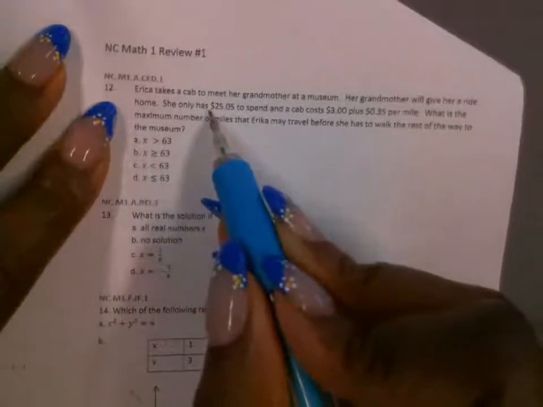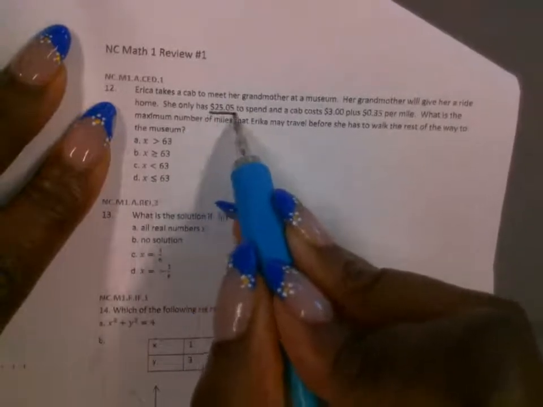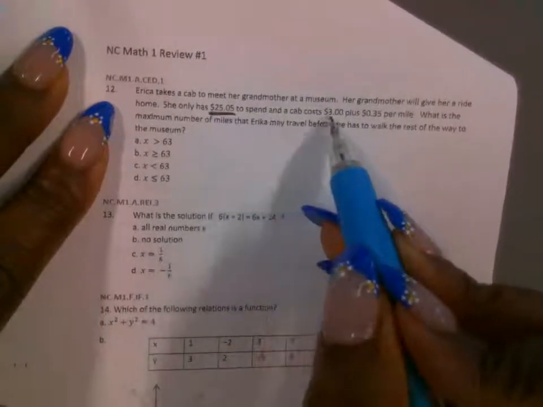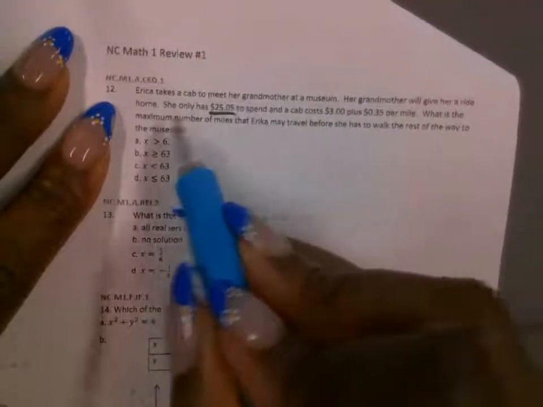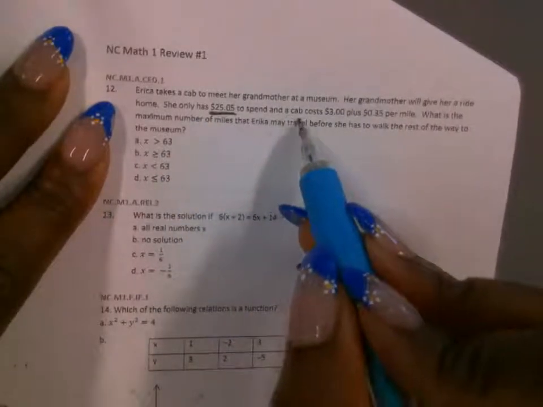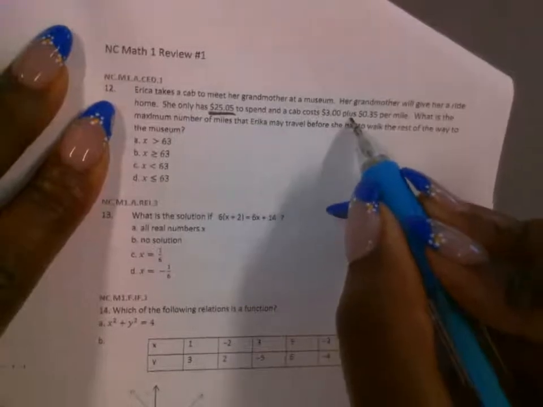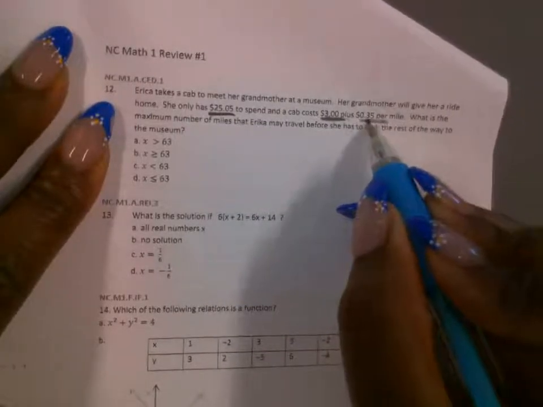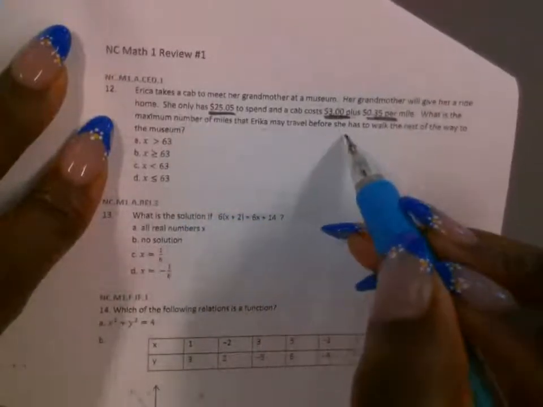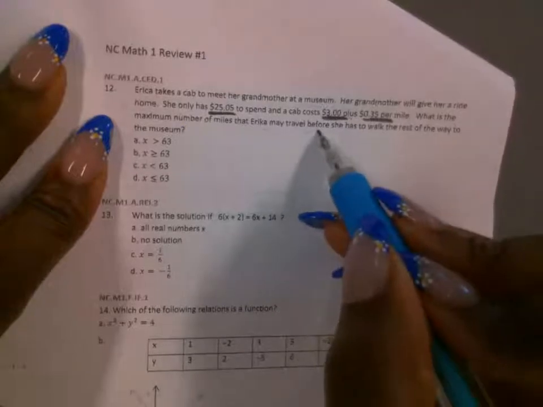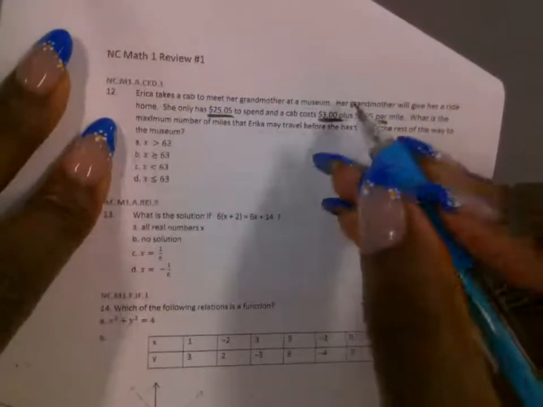All right, Erica takes a cab to meet her grandmother at the museum. Her grandmother will give her a ride home. She only has $25.05 to spend on a cab. That's all she has. The cab costs $3. You automatically pay the $3 plus 35 cents for every mile. What is the maximum number of miles that Erica can travel before she has to walk the rest of the way?